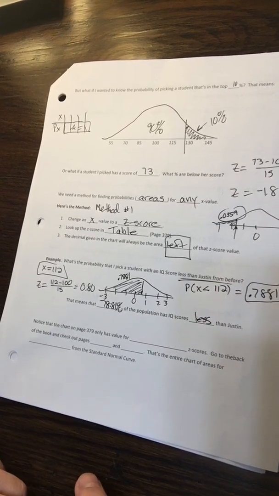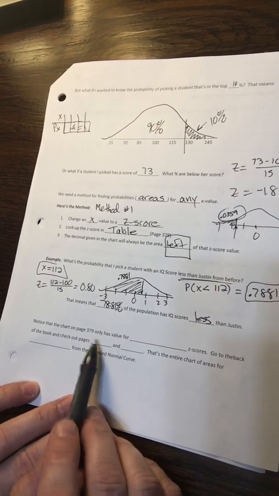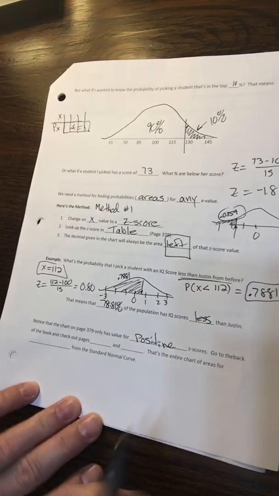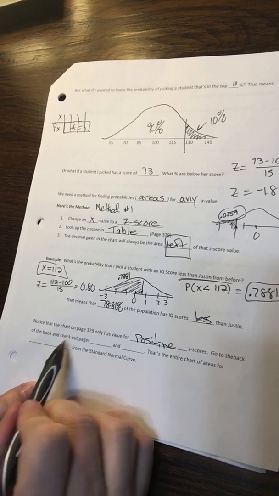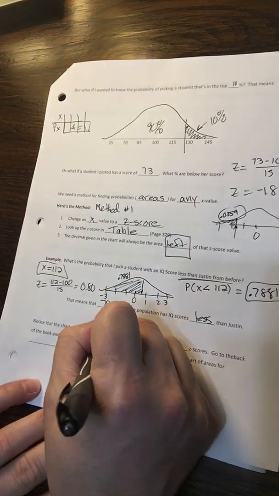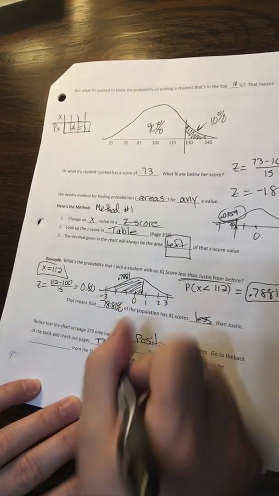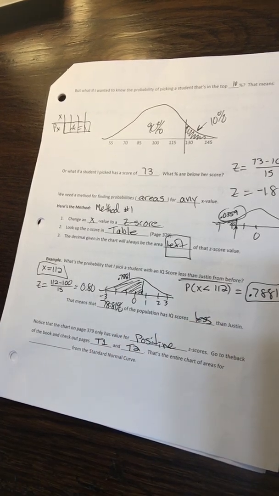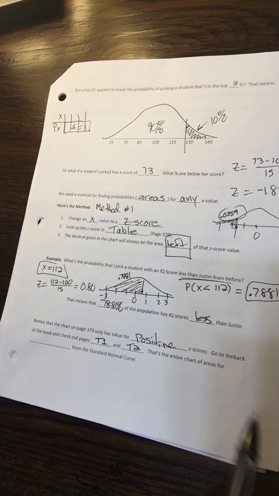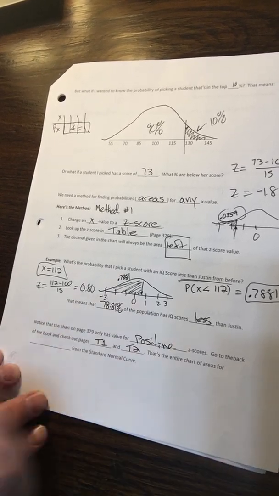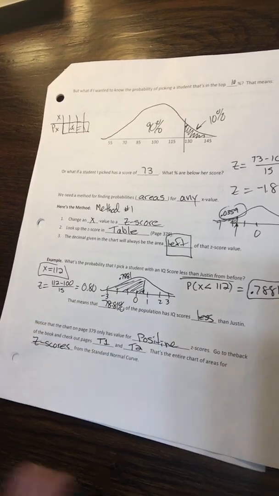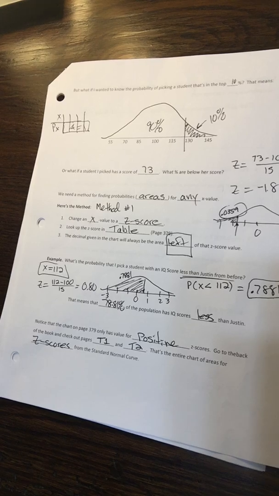I hope we're doing okay. Notice the chart on page 379 only has values for positive integers, that first one that I looked at in the book. Go to the back of the book and check out pages T1 and T2. Here's where you find that chart. You're going to have to use that for your notes here and for homework. So you might as well get a book and take a look at that chart. That's the entire chart of areas for z-scores from the standard normal curve. And again, it's 2 pages long.